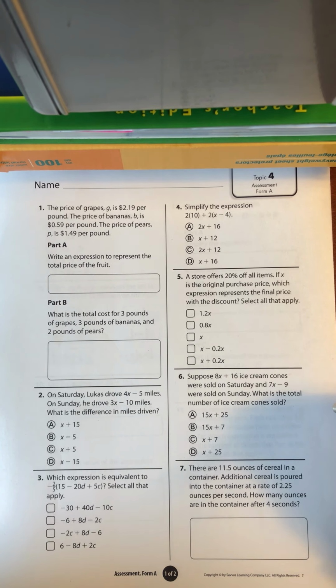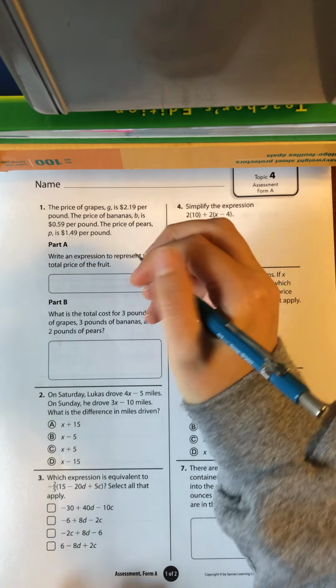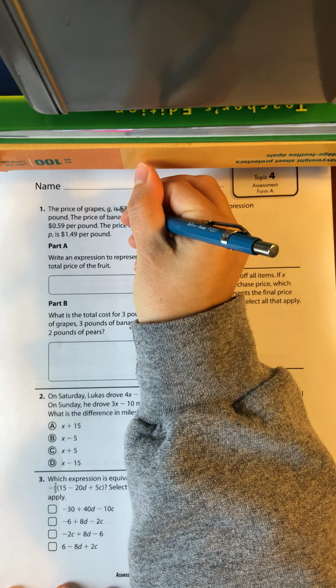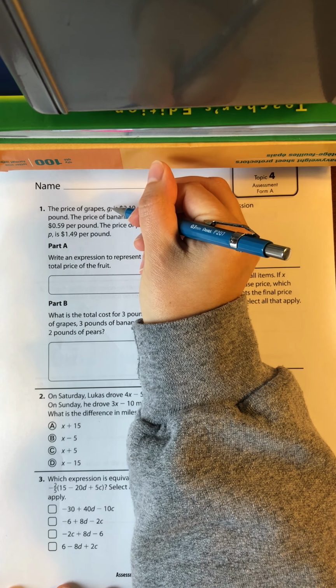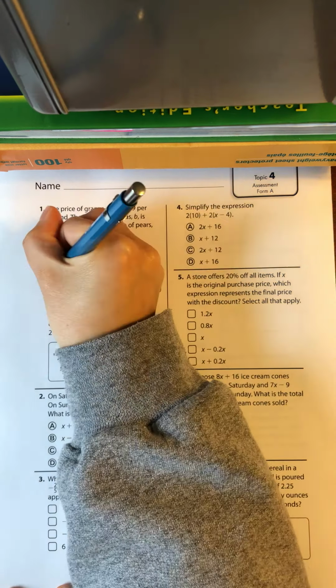Okay. Number 1, the price of grapes G is $2.19 per pound. The price of bananas B is 59 cents per pound. The price of pears P is $1.49 per pound. So write an expression to represent the total price of the fruit. Okay, so it's $2.19 per pound for grapes. Make sure you're using the right variables. It says that grapes is G, so we need $2.19G.